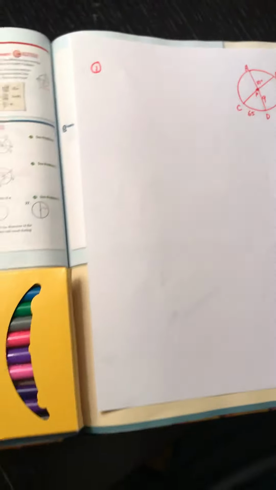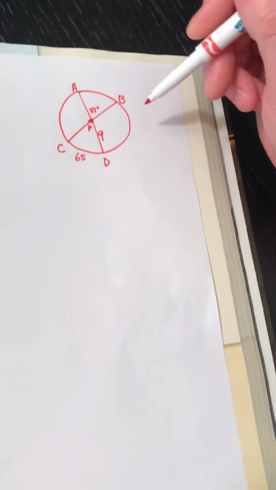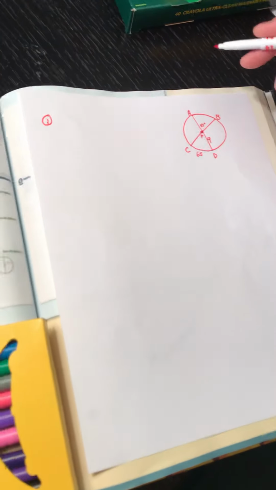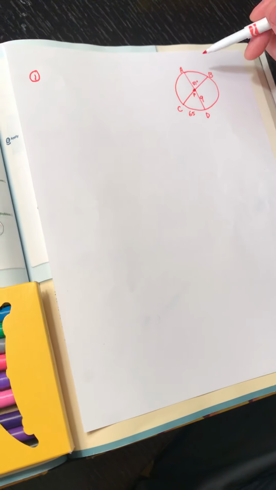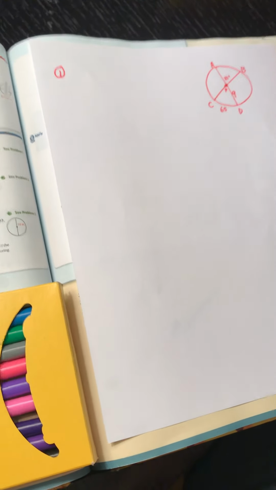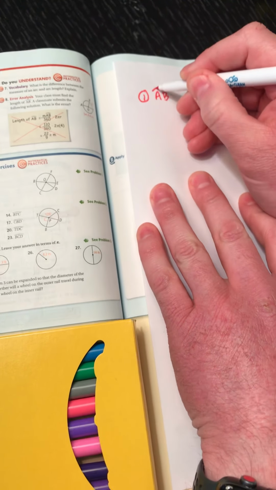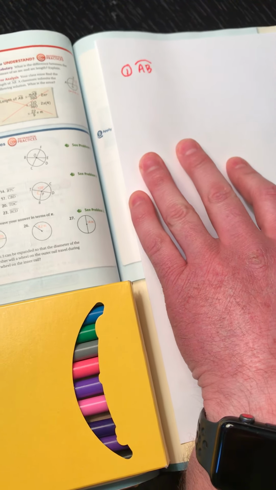The first question asks, what is the name of a minor arc? Looking at this diagram here, there's a couple different minor arcs, but remember, a minor arc is going to be less than 180 degrees. So there's many different answers. I would just put AB. Make sure you put your arc over it. So a minor arc would be like arc AB.